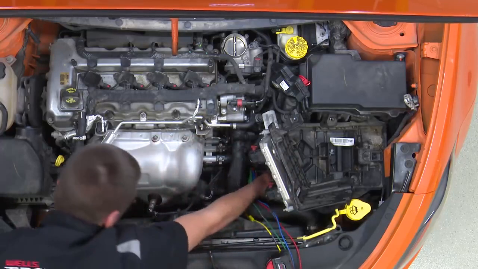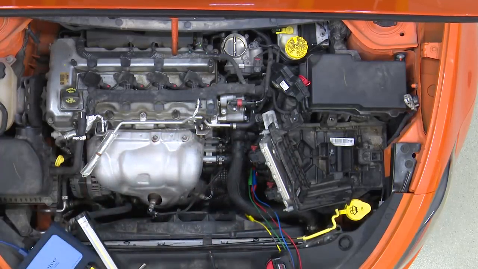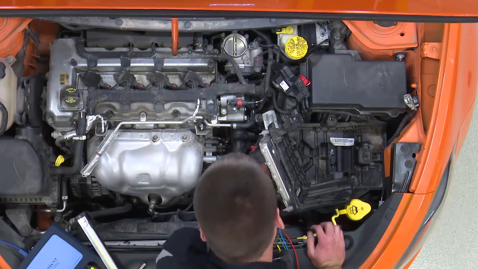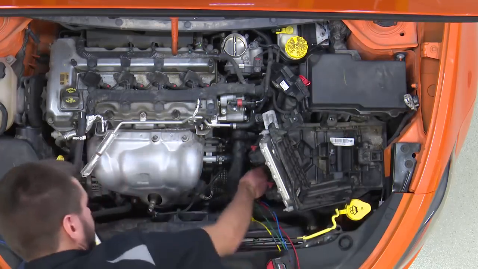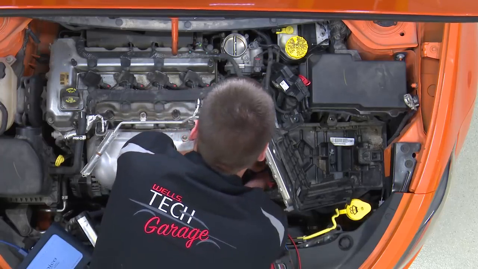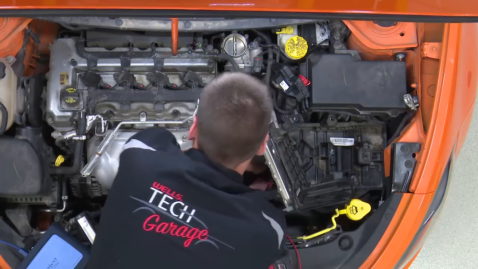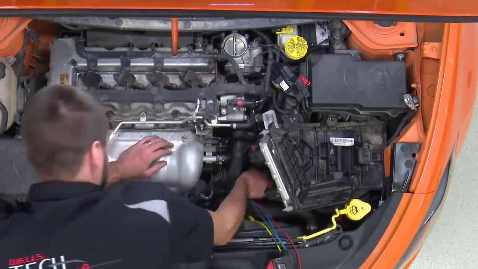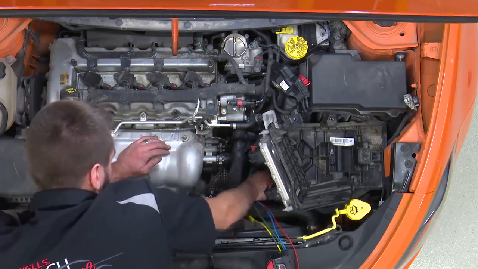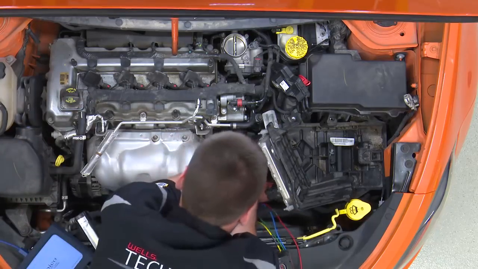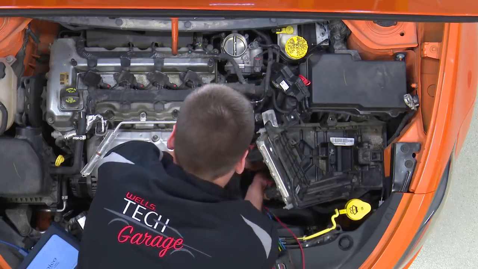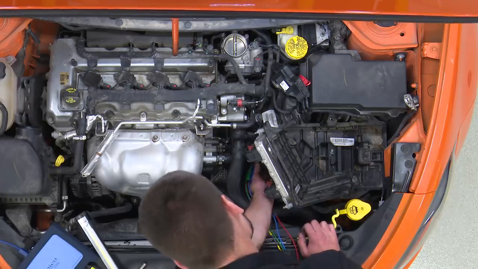Good. Tighten the cable back down on top of the switch, or on top of the lever that goes into the transmission. Okay. Plug it back in, and then we can start getting this thing back together.